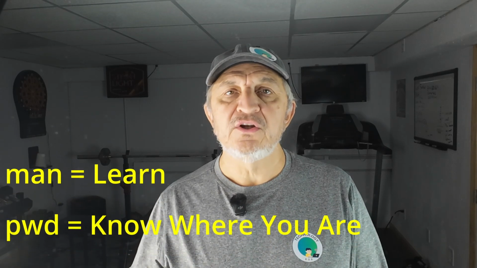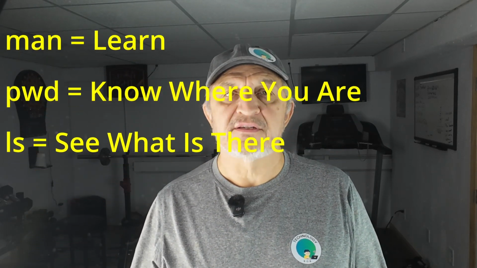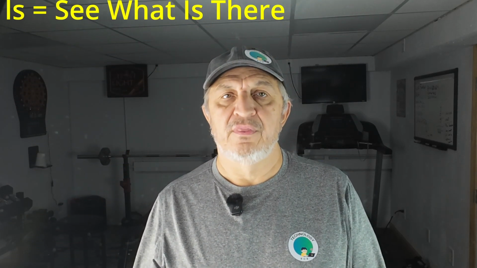Linux commands work like Lego blocks. You snap the pieces together. Where do you learn these options? man ls. That's why these three commands work together. Man equals learn, pwd, know where you are, ls, see what's there. Once you understand that pattern, Linux becomes logical instead of mysterious.